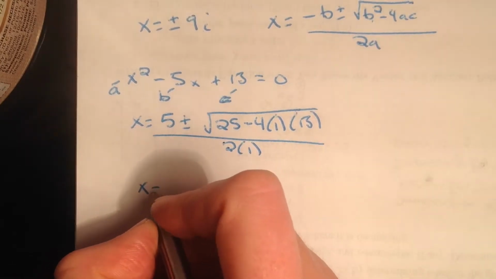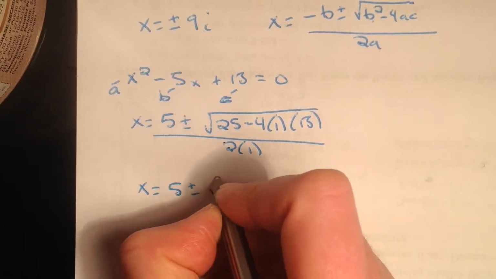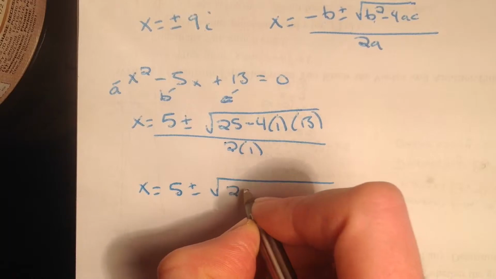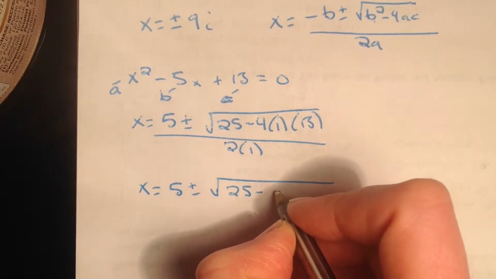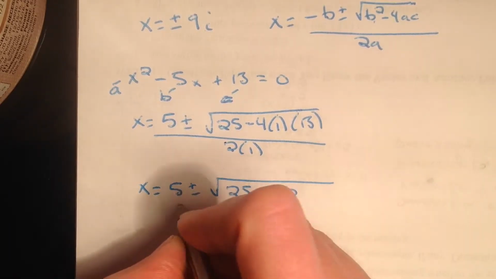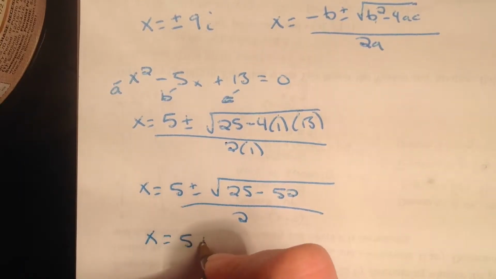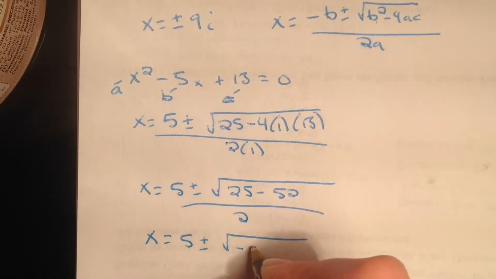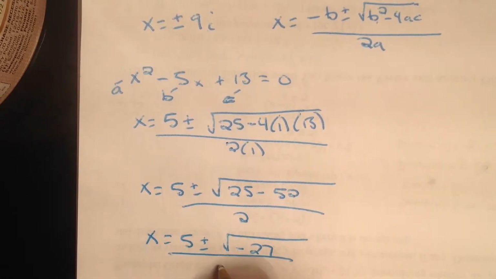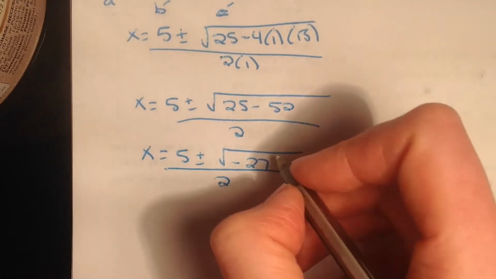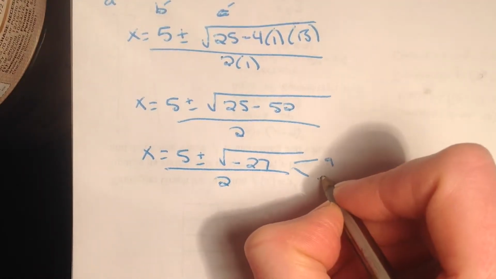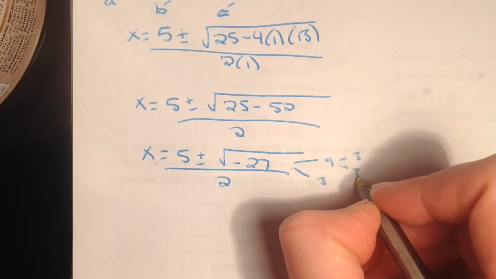Well, x equals 5 plus or minus the square root of 25 minus 52 all over 2 gives us x equals 5 plus or minus the square root of negative 27 all over 2. Well, negative 27 breaks down into 9 and 3, which is 3 and 3.